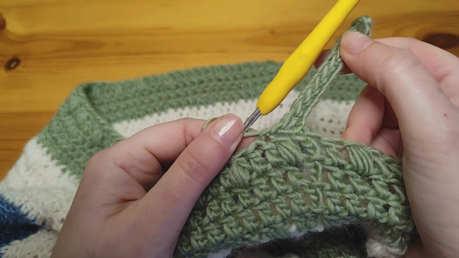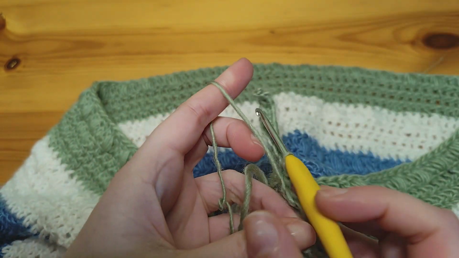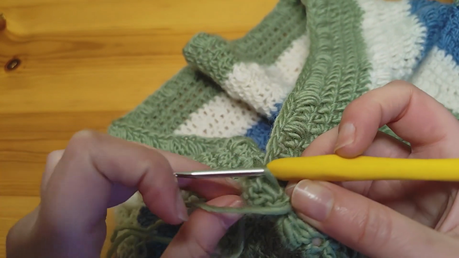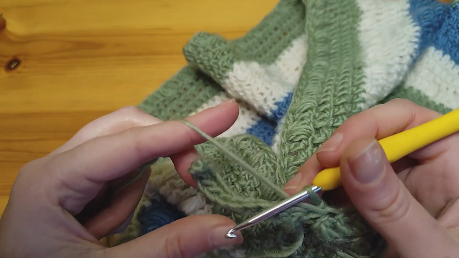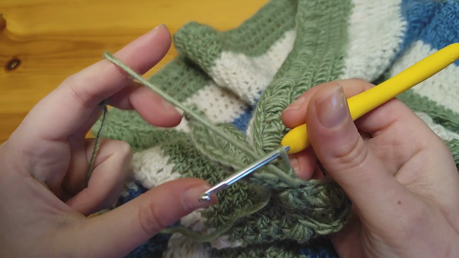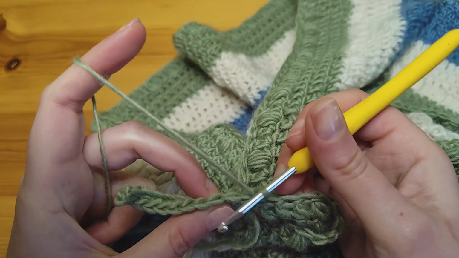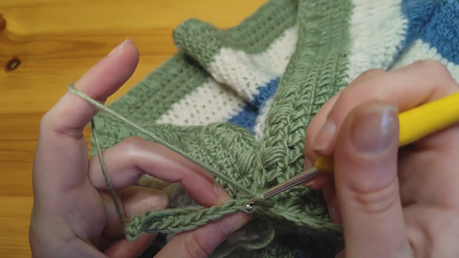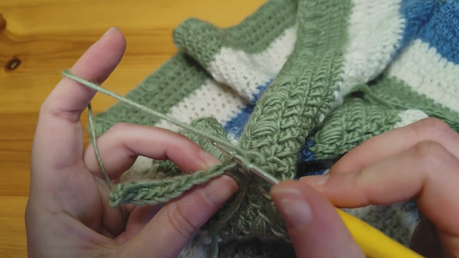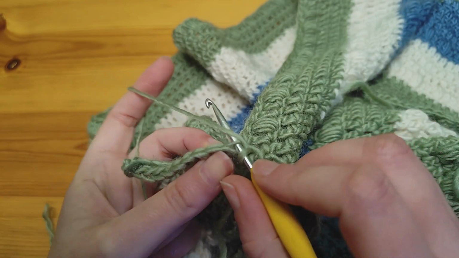Now turn around. Now we're going to make in each stitch of the ribbing one single crochet, but we're going to do it only in the back loop of the stitch. So insert your hook only in the back loop and make one single crochet.